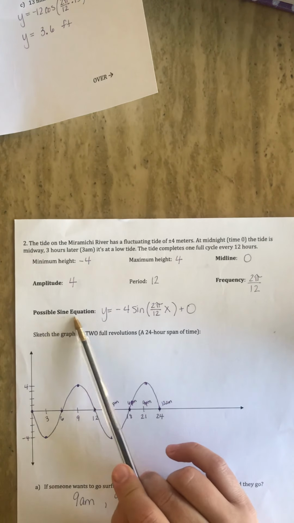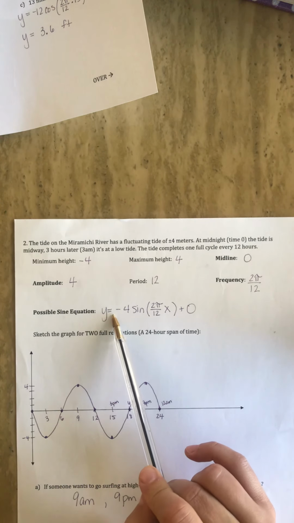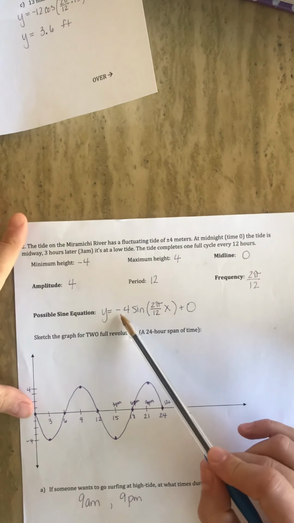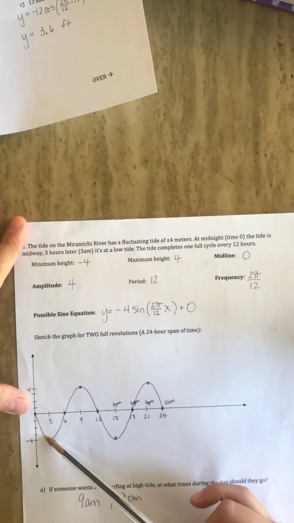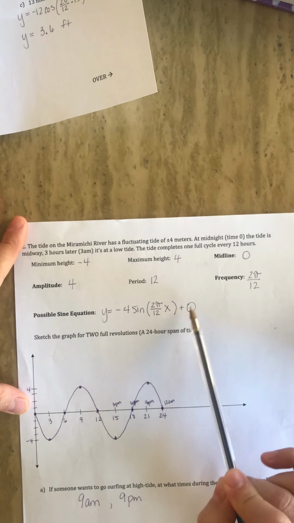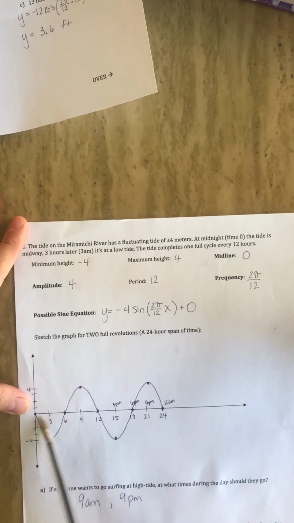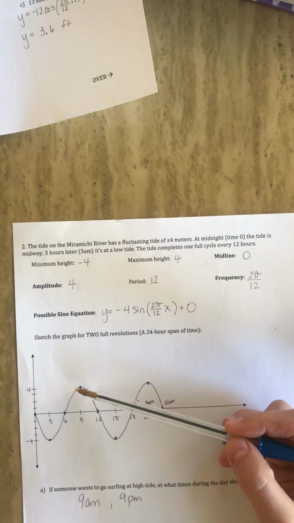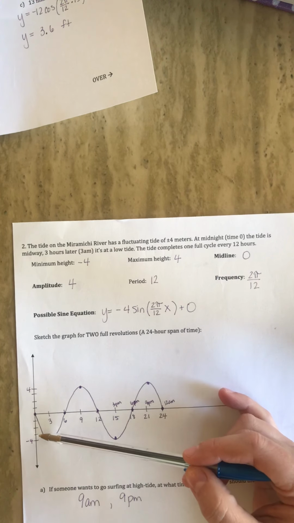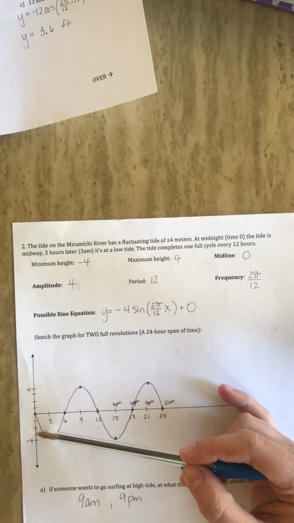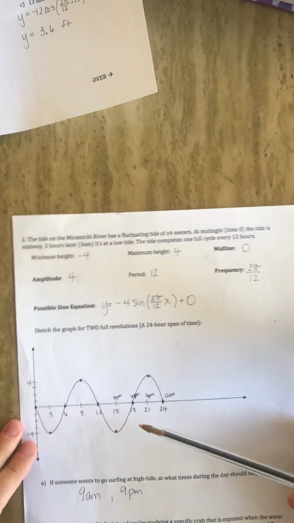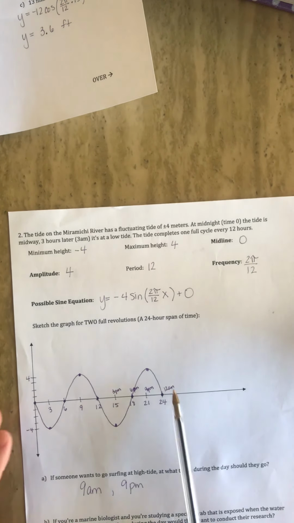So the possible sine equation is y equals negative, because it's going to be going down first, 4 sine frequency x, and the midline is going to be 0. The midline, remember, is the average between the highest and the lowest. So you have negative 4 plus 4 divided by 2. So negative 4 plus 4 is 0, divided by 2 is 0.